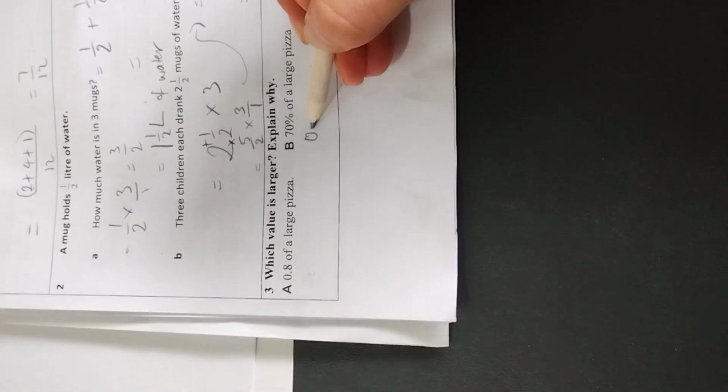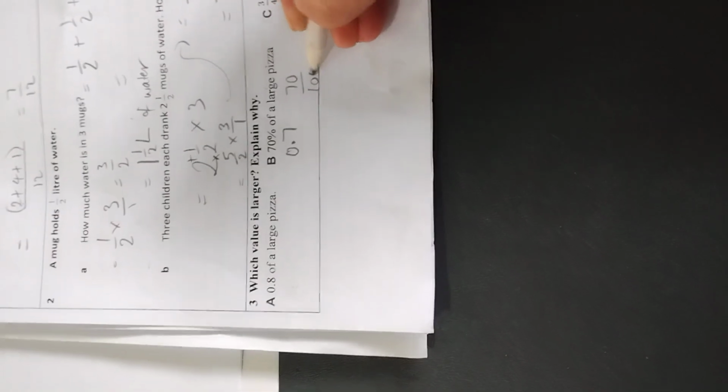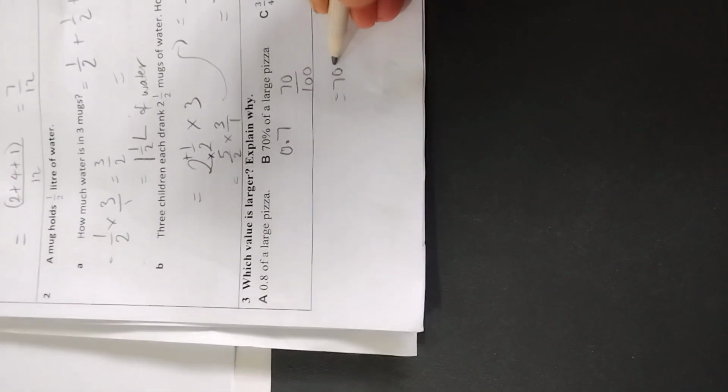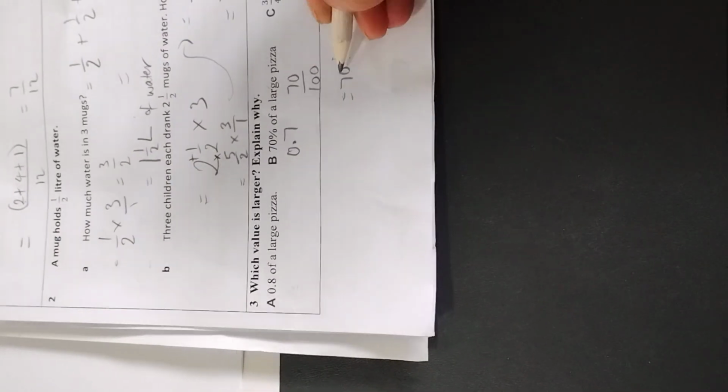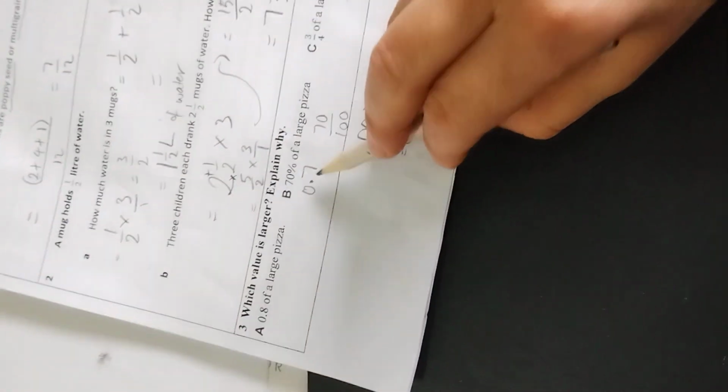That's already a decimal. I know 70% is 0.7 as a decimal. How I got that was, 70 is out of 100, and when we divide by 100, this is really saying 70 divided by 100. The decimal point goes back 2 places, 1, 2, and there's my 0.7. If you didn't know that straight away, just show some working out there.